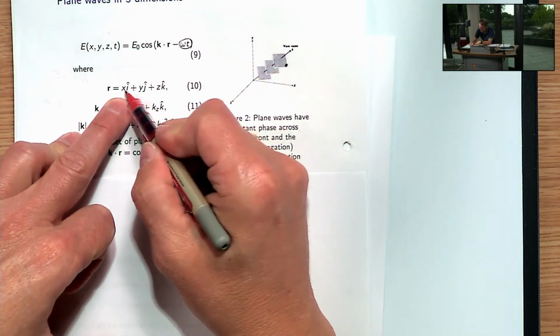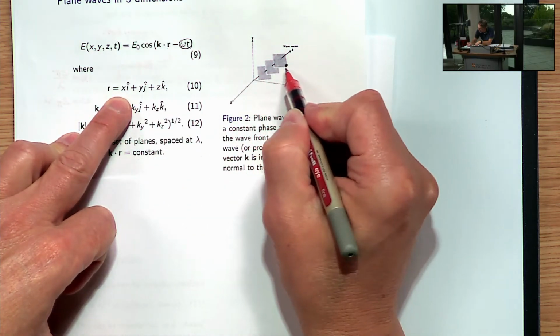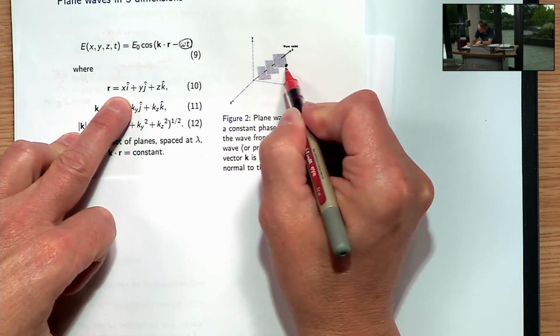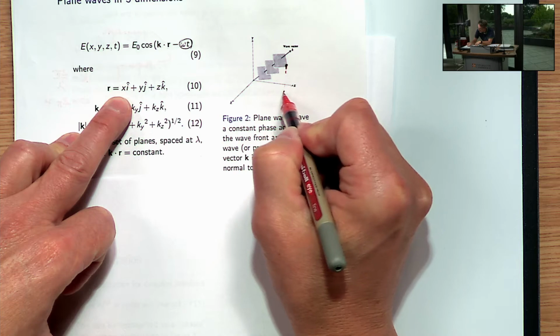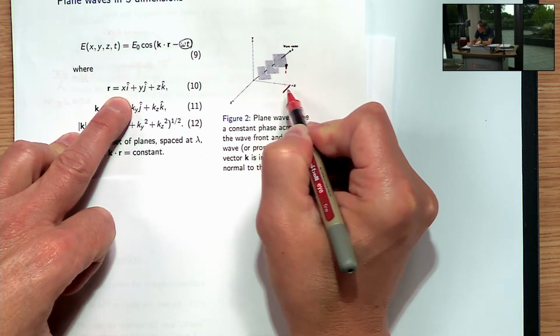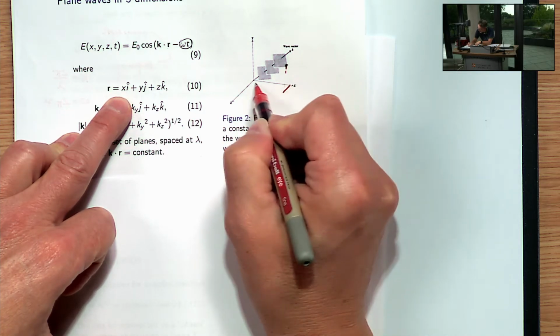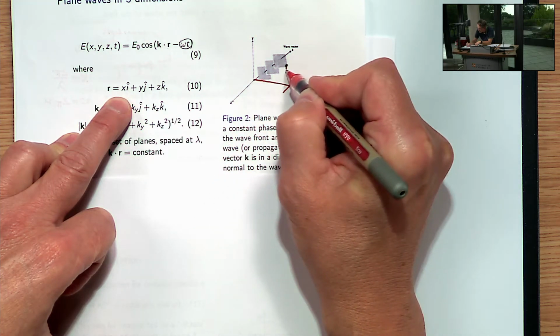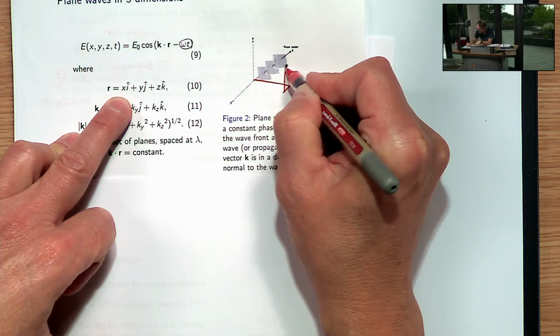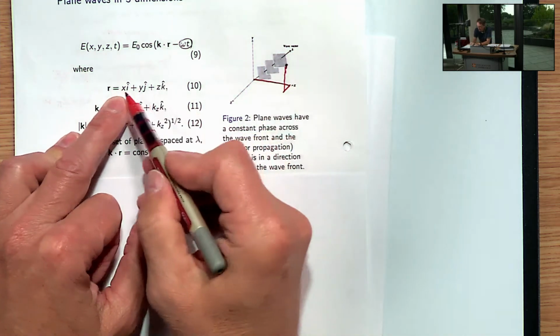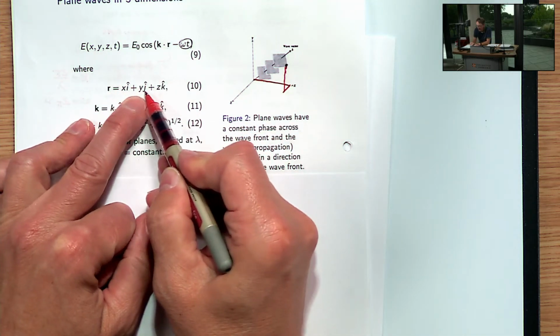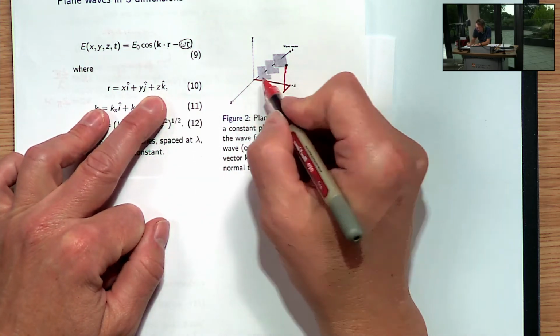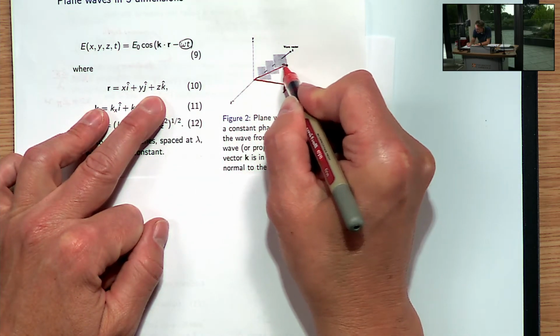So r is, I mean, this is going to be hard to draw. I'll try. So it may have coordinates something like that. So it will be along z like this, along x like that, and along y something like that. So it will have coordinates xi and yj, zk, right? So that gives you r, right?